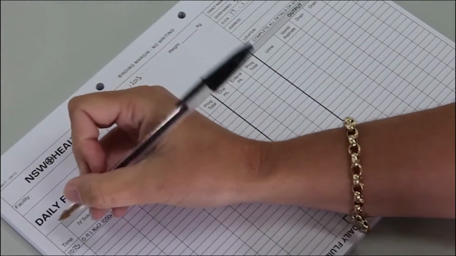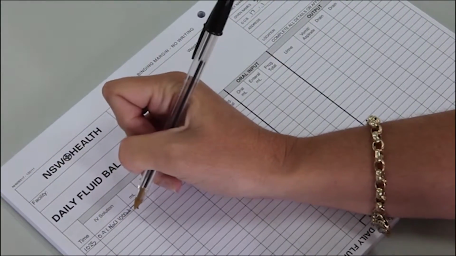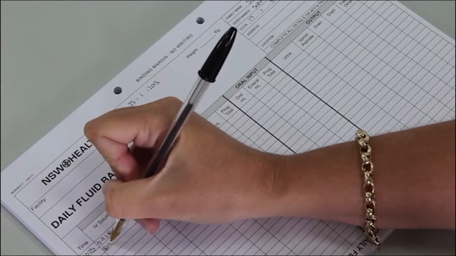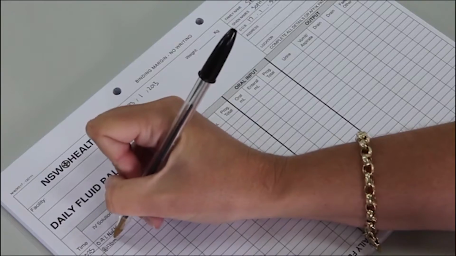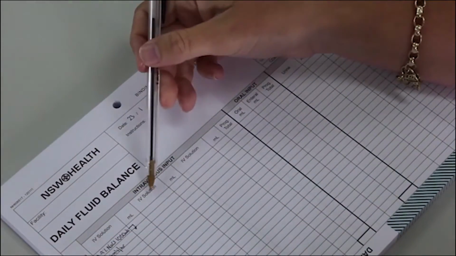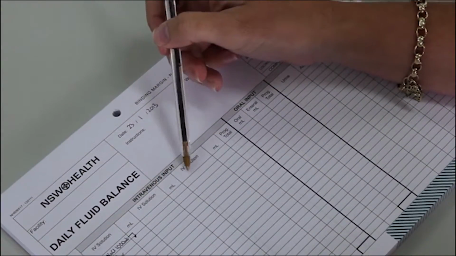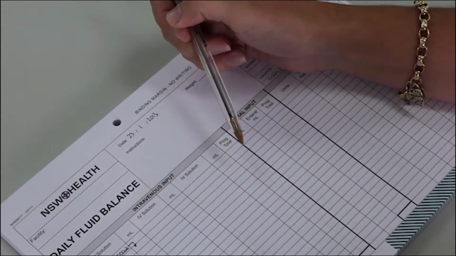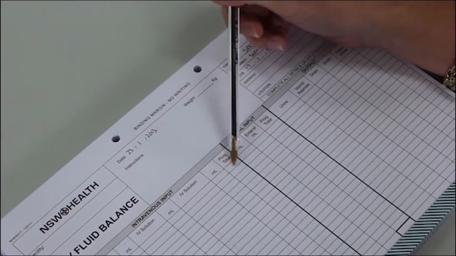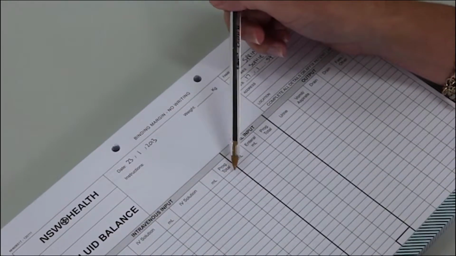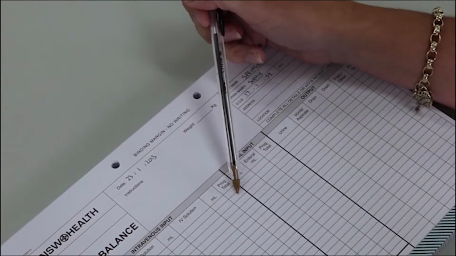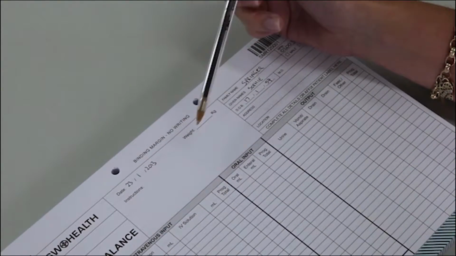I would also like students to write at 125 mils an hour, as it's an 8-hour bag, and this enables us that if the fluids go through quicker or slower, we can identify this. The next two columns are also for intravenous therapy if the patient has more than one line. And then the last column in the intravenous input is progressive total. However, at this stage, we've only just commenced it and the patient hasn't had any, so we don't document in this until the following hour.